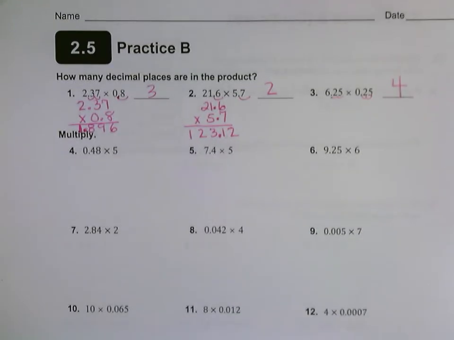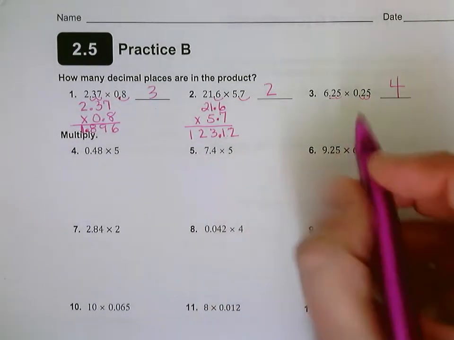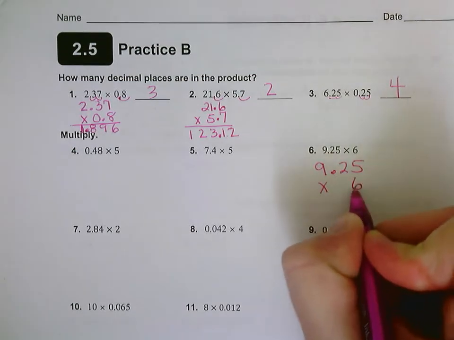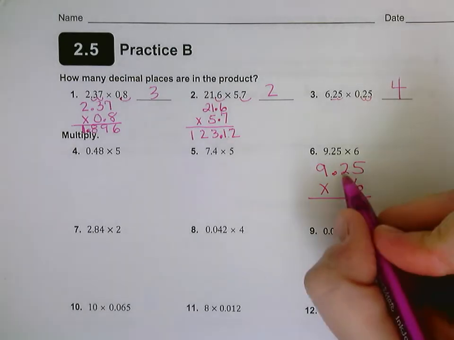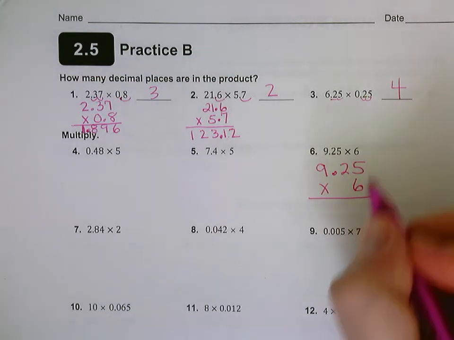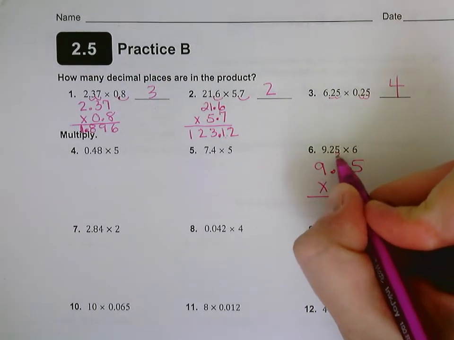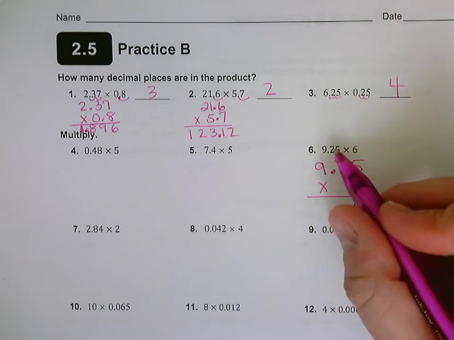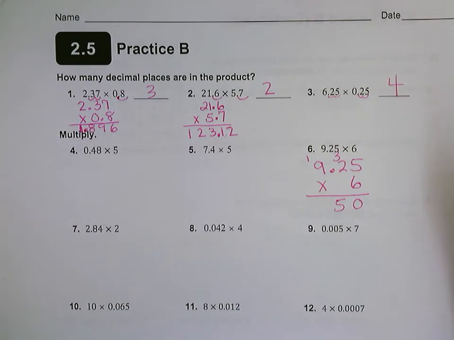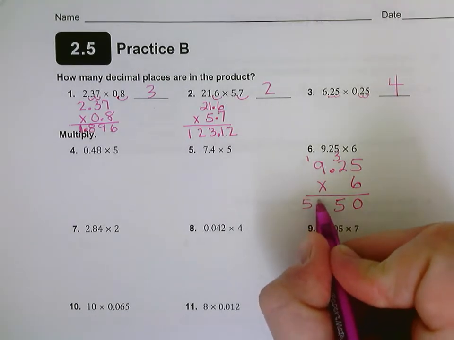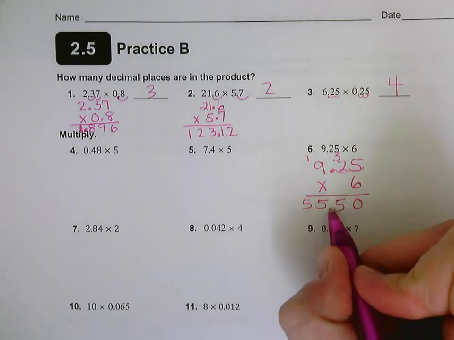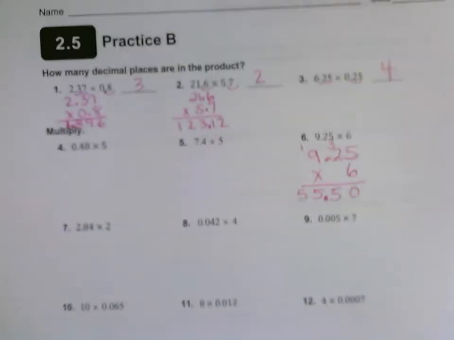I'm going to do one of these as an example. So let's do 9 and 25 hundredths times 6. 6 doesn't have any decimal places. 9 and 25 hundredths has 2 decimal places, so I know my answer is going to have 2 decimal places. 6 times 5 is 30. 6 times 2 is 12, plus 3 more is 15. 9 times 6 is 54, plus 1 more is 55. And I'm going to count back 2 decimal places, 1, 2. So my answer is 55 and 5 tenths.